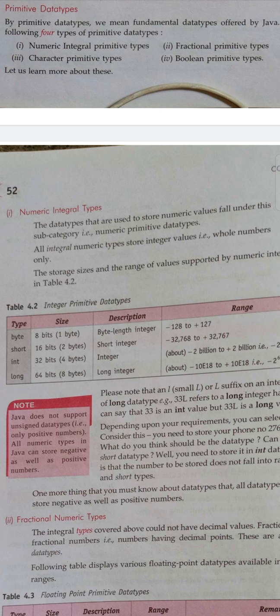If they ask in bytes, you have to say 2 bytes. Short occupies 2 bytes or 16 bits. 1 byte equals 8 bits. So short occupies 2 bytes, which means 16 bits.